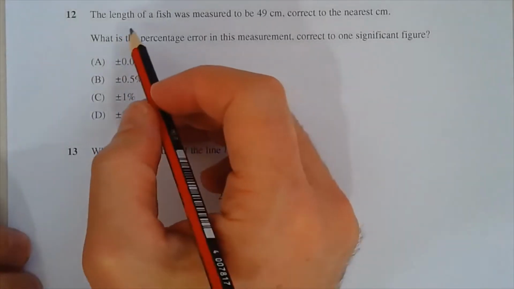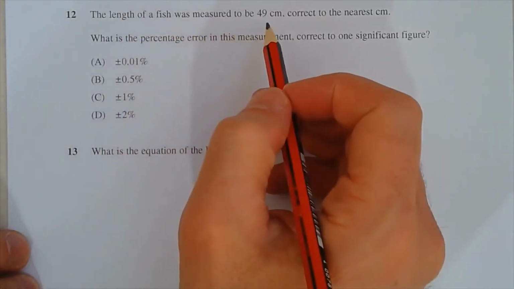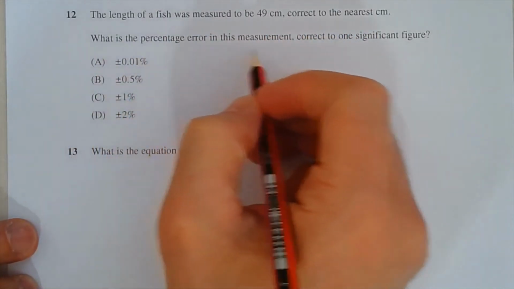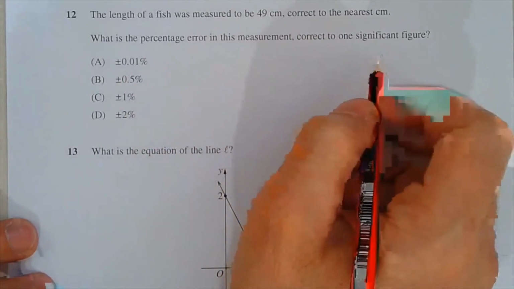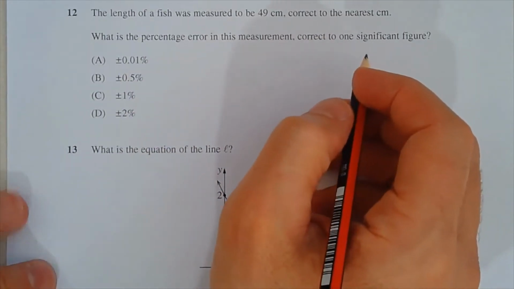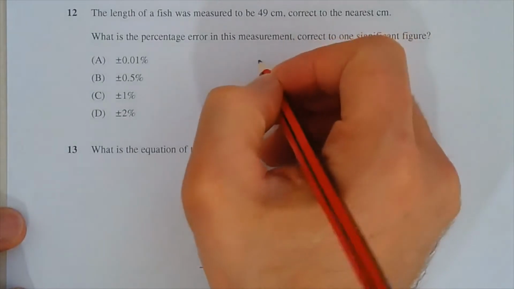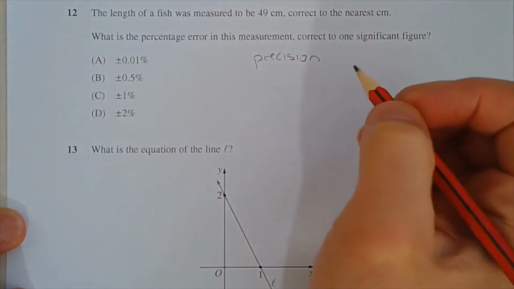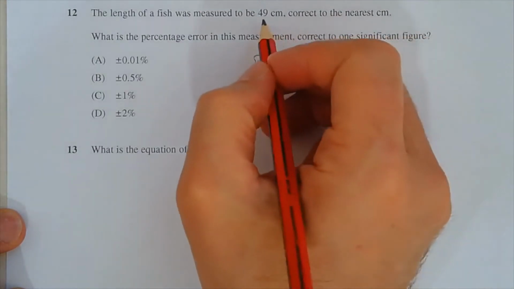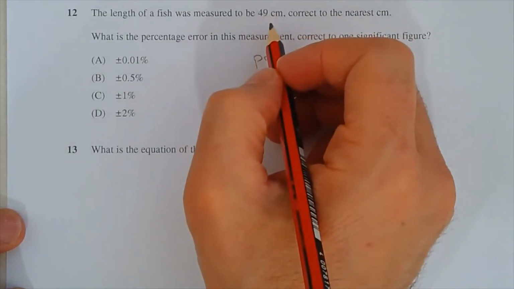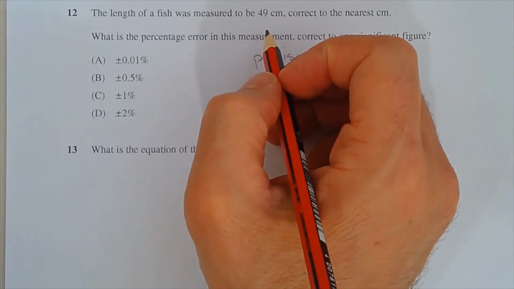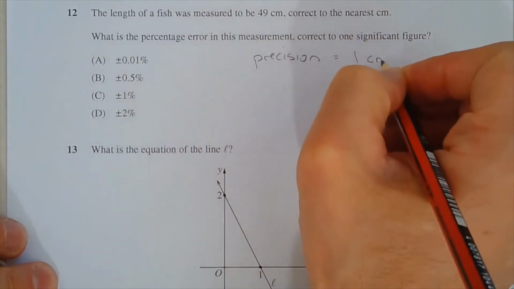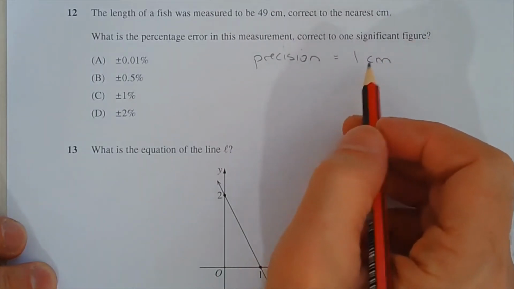Question 12. The length of a fish was measured to be 49 centimeters, correct to the nearest centimeter. What is the percentage error in this measurement, correct to one significant figure? The first thing we need to do is to find the precision. How precise is this measuring instrument? That is given by the smallest unit it can measure. It looks like it measures in whole centimeters, so that would be as precise as this instrument can get. It measures correct to the nearest centimeter.